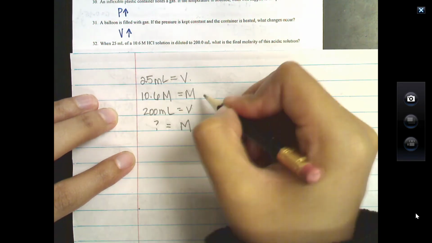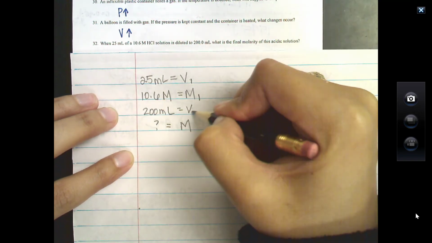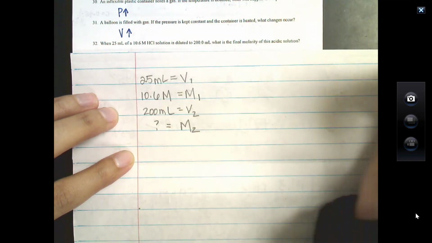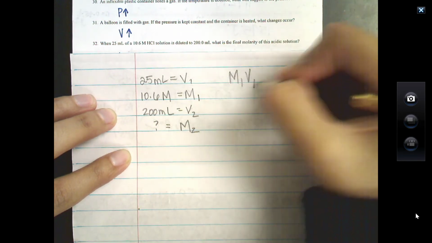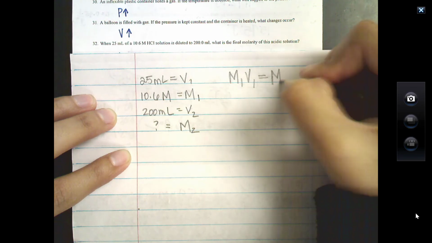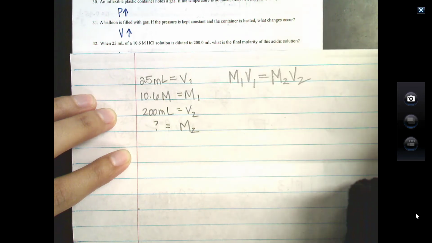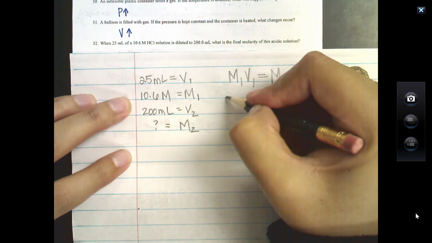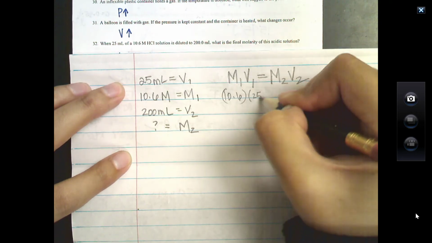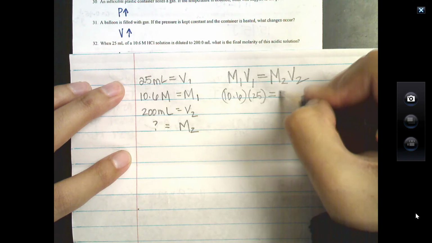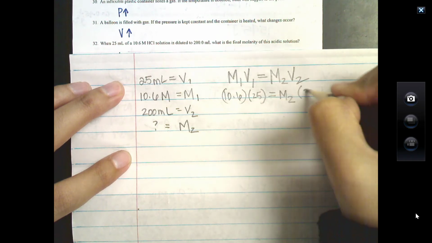Two V's, two M's. The two that go together are V1 and M1, then we have V2 and M2. On your equations that you're given, you'll have M1 times V1 equals M2 times V2. You plug in what you know: 10.6 times 25 equals, well, we don't know that one, times 200.